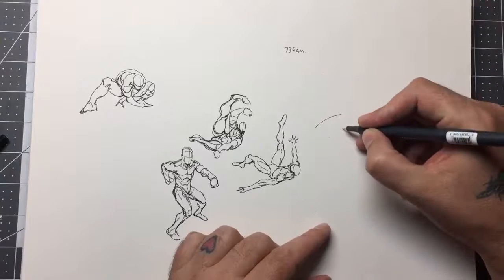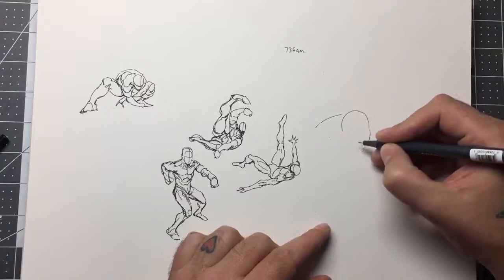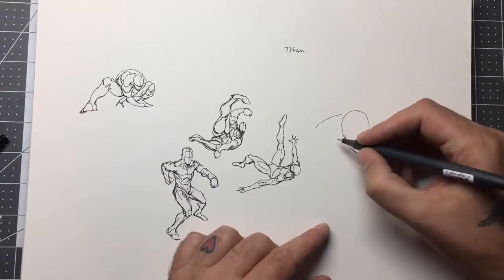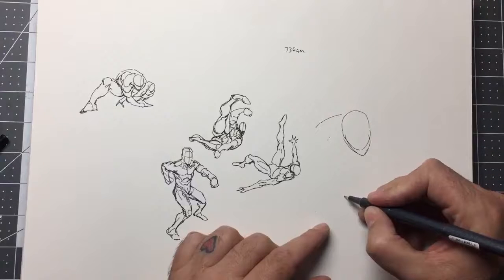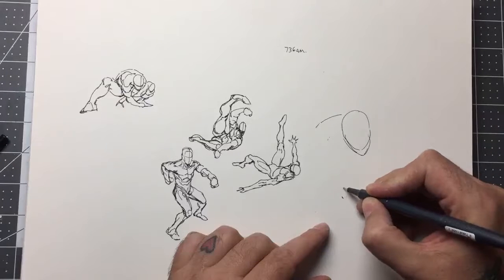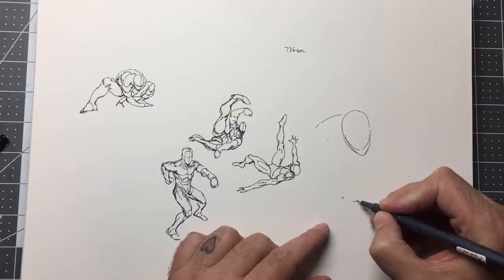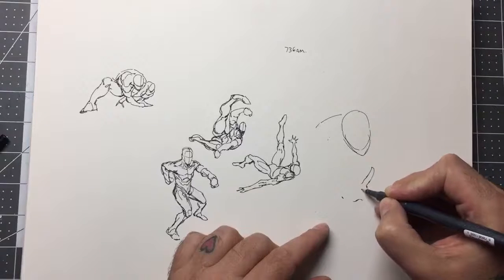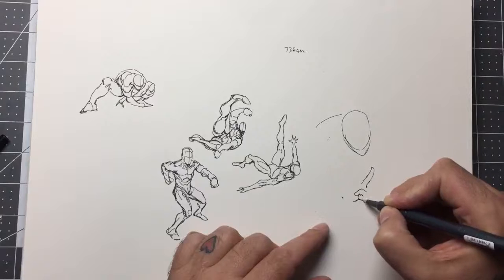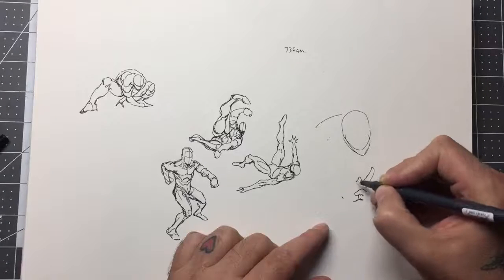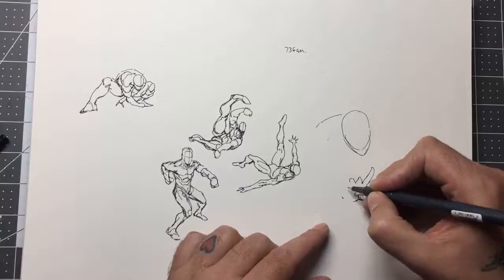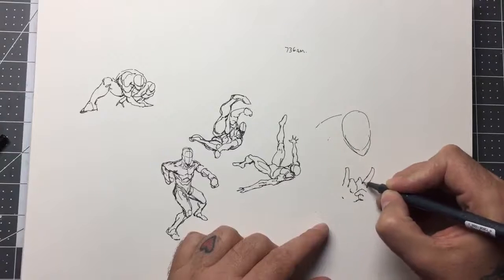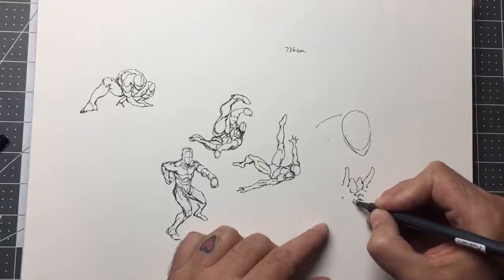When I do these figures, I try to make them sort of nondescript, but we'll know it's Spider-Man by some of what I'm gonna do. Right? Nothing says Spider-Man like hitting that web shooter.